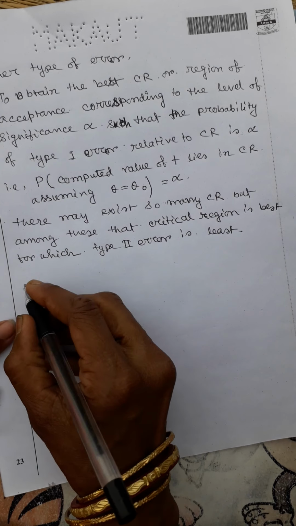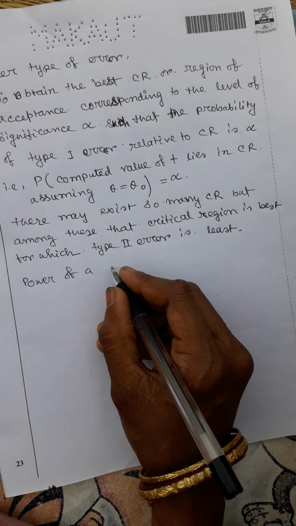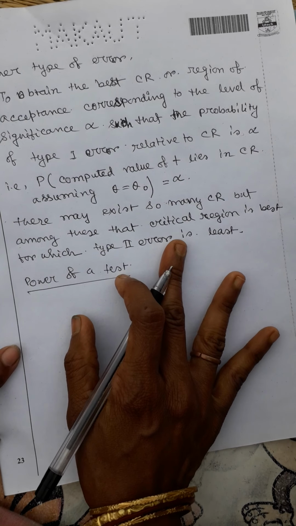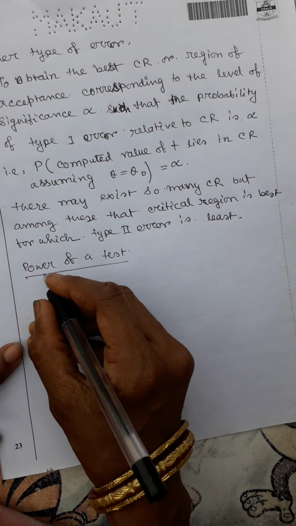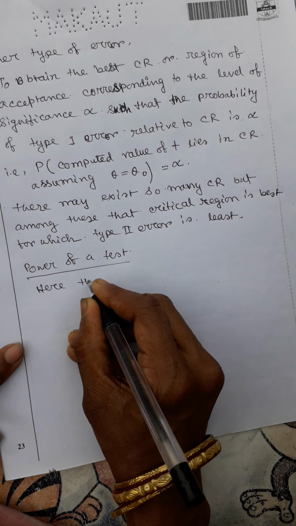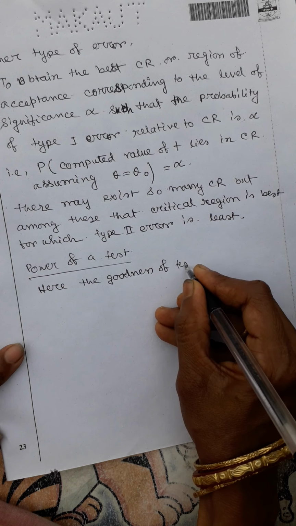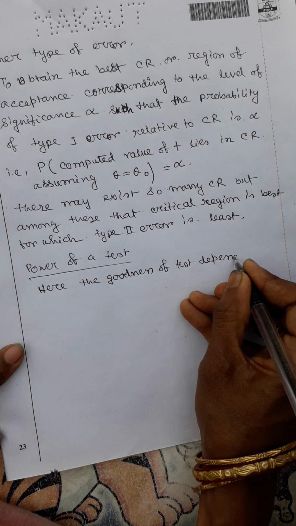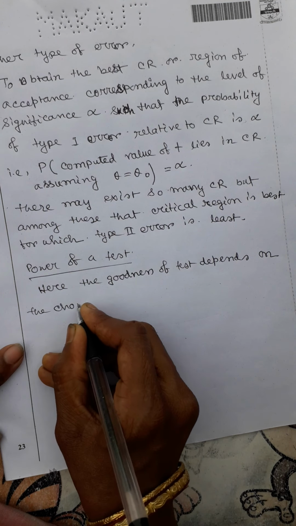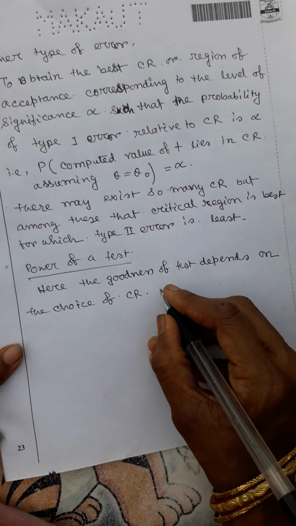Now, power of a test. Here, the goodness of a test depends on the choice of CR.